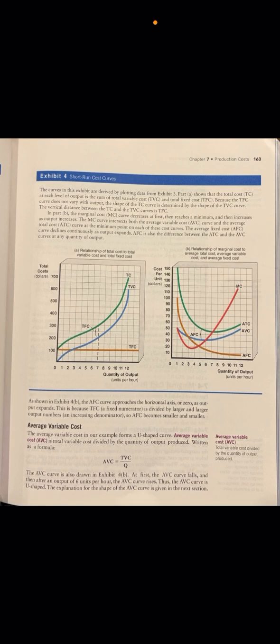Exhibit 4. Short run cost curves. The curves in this exhibit are derived from plotting data from Exhibit 3. Part A shows the total cost, TC, at each level of output is the sum of total variable cost, TVC, and total fixed cost, TFC. Because the TFC curve does not vary with output, the shape of the TC curve is determined by the shape of the TVC curve. The vertical distance between the TC and TVC curves is TFC.